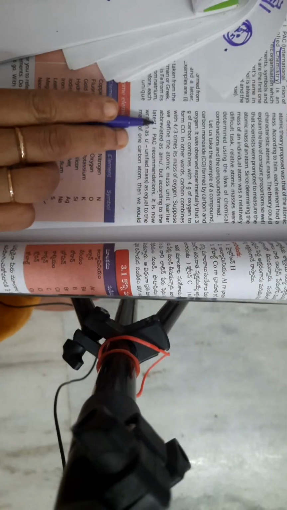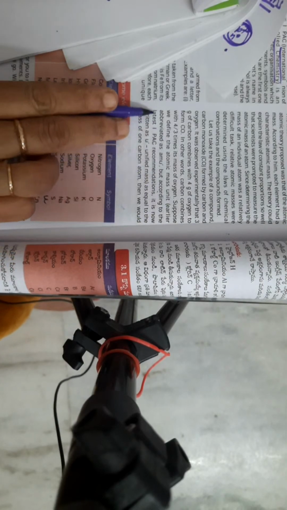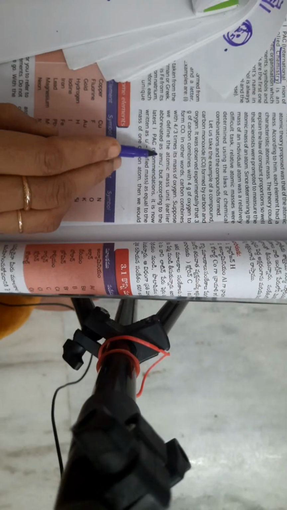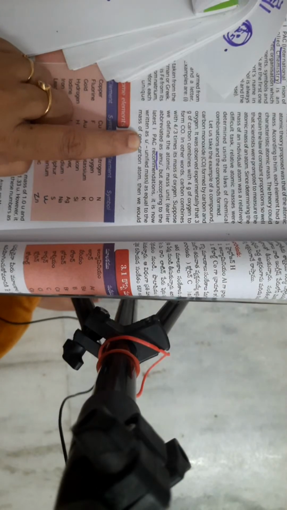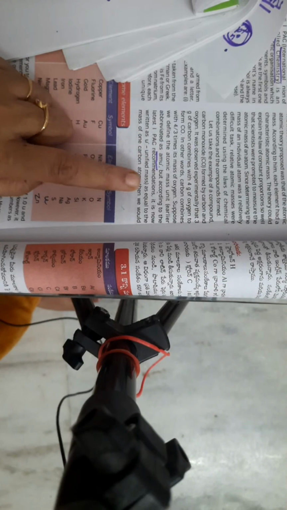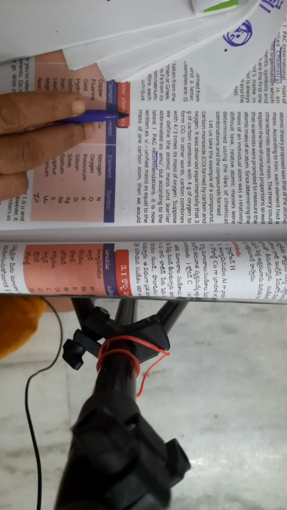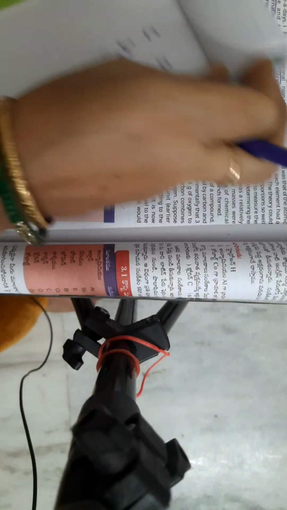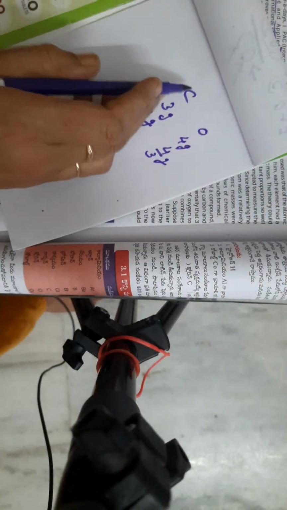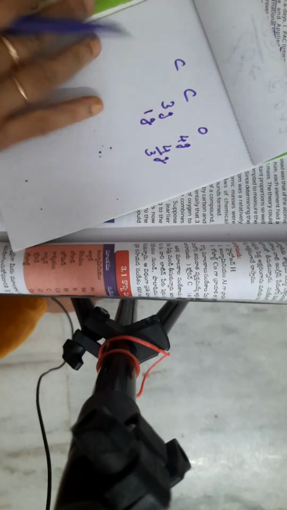And suppose we define the atomic mass unit, abbreviated as AMU. Whenever we find any atom's atomic mass, we need to give the unit, which is represented by AMU, or simply we can write the letter u, that is unified mass. This representation was given by IUPAC recommendation, and it is equal to the mass of one carbon atom. To find the atomic mass, they needed a reference element. For that they took the isotope of carbon.